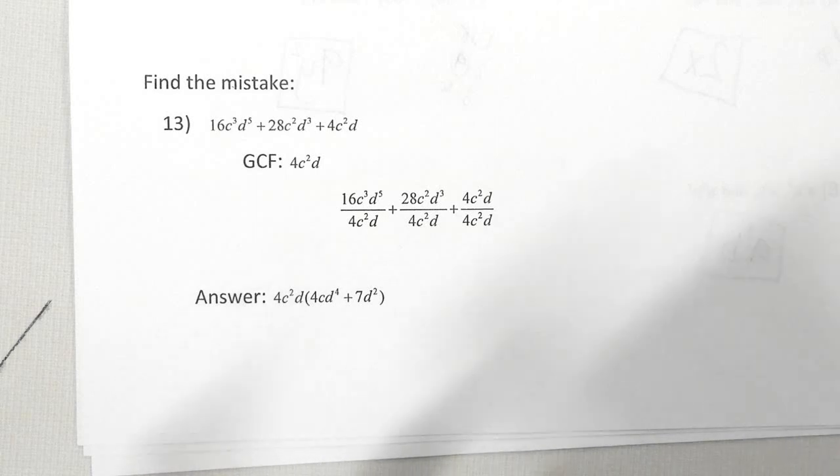Okay, so the last one, it says find the mistake. Okay, I'm going to be nice and I'm going to tell you the GCF is correct. So I want y'all to try to find the mistake. I'm going to give you like a minute to look and then we'll go over it together.